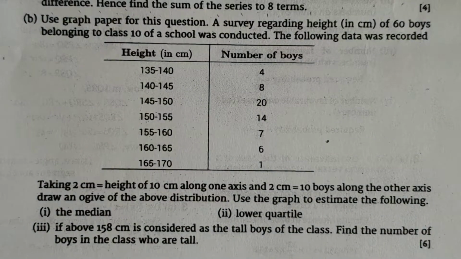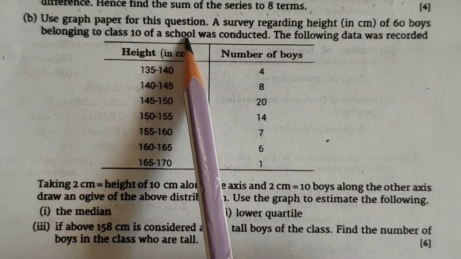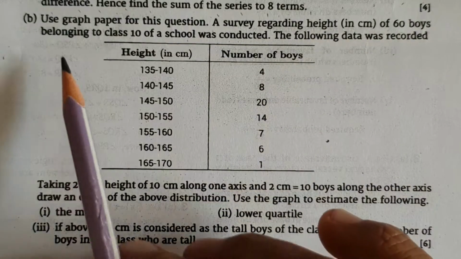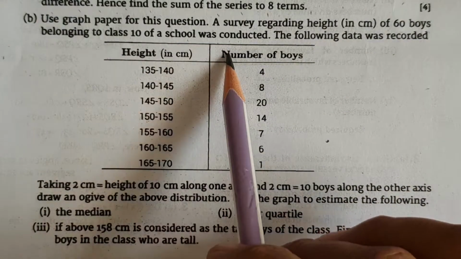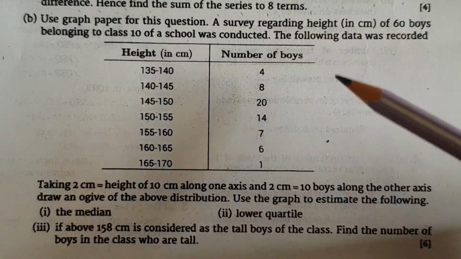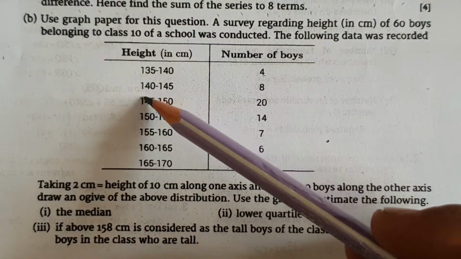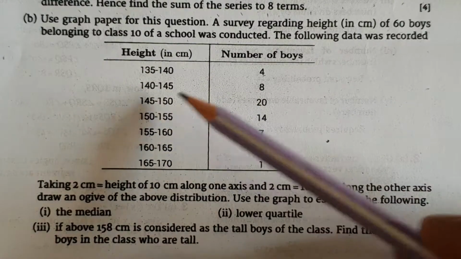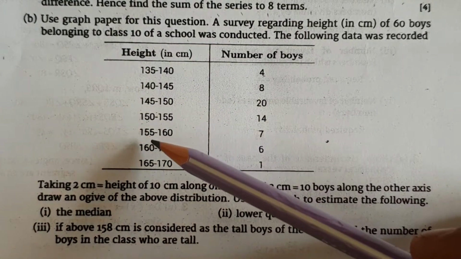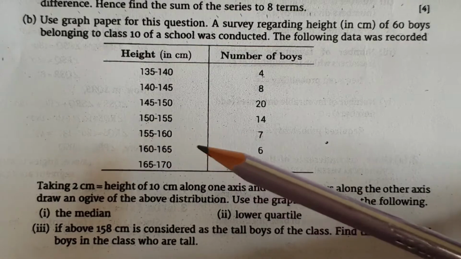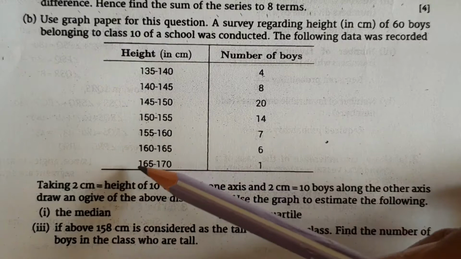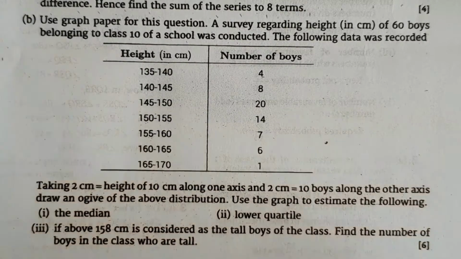Now question 11b part. Use a graph paper for this question. A survey regarding the height in centimeters of 60 boys belonging to class 10 of a school was conducted. The following data was recorded: 135 to 140, 140 to 145 8, 145 to 150 12, 150 to 155 14, 155 to 160, 160 to 165 6, and 165 to 170.